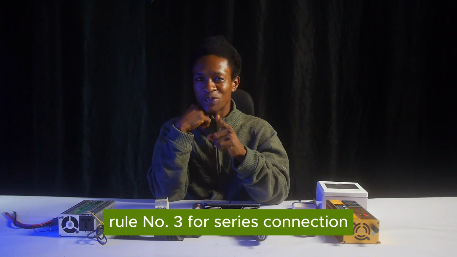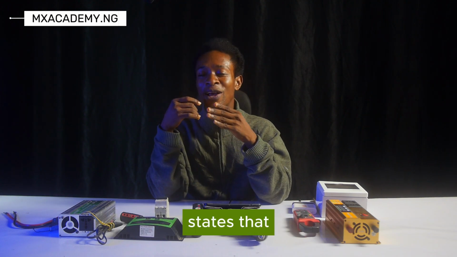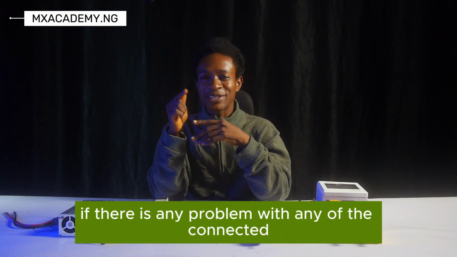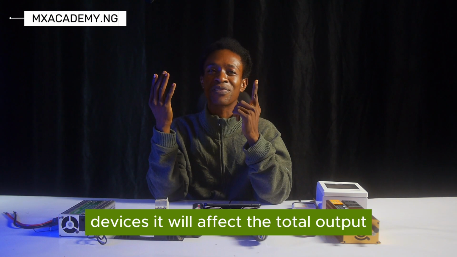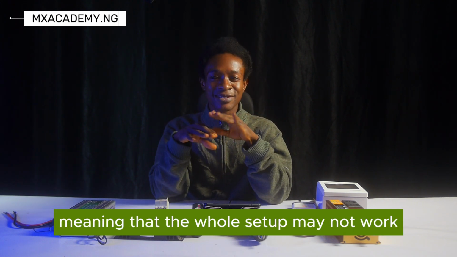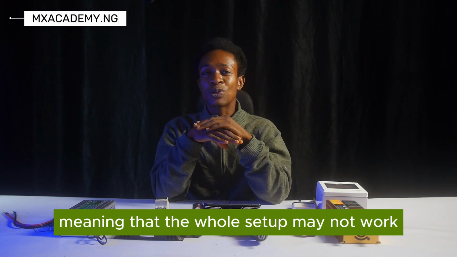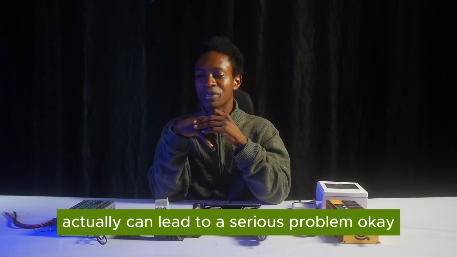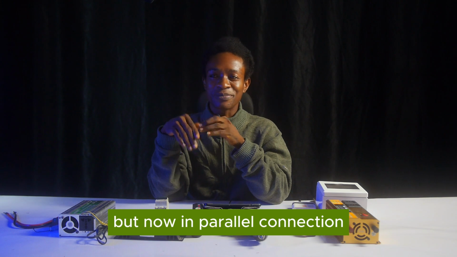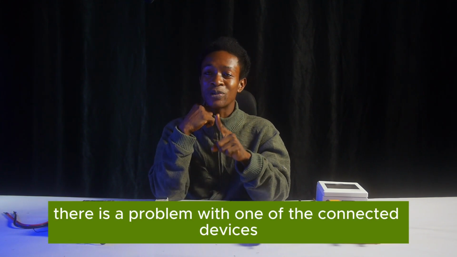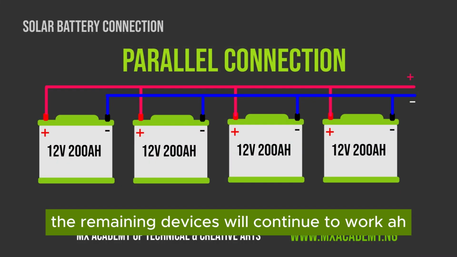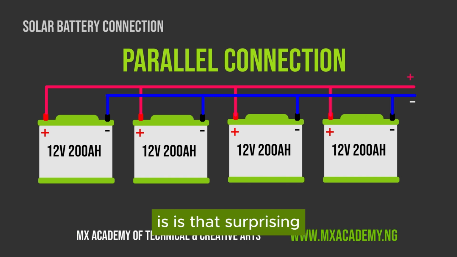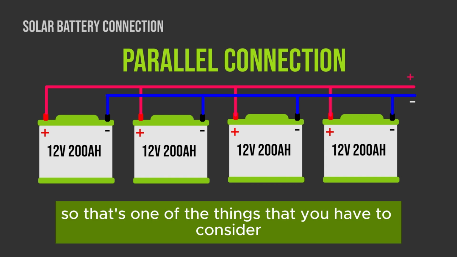Remember, rule number 3 for series connection states that if there is any problem with any of the connected devices, it will affect the total output, meaning that the whole setup may not work. And not just that it may not work, it can actually lead to a serious problem. But in parallel connection, if there is a problem with one of the connected devices, the remaining devices will continue to work. Is that surprising? So that's one of the things that you have to consider.